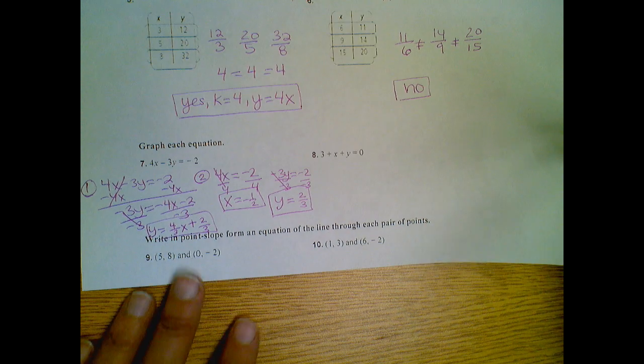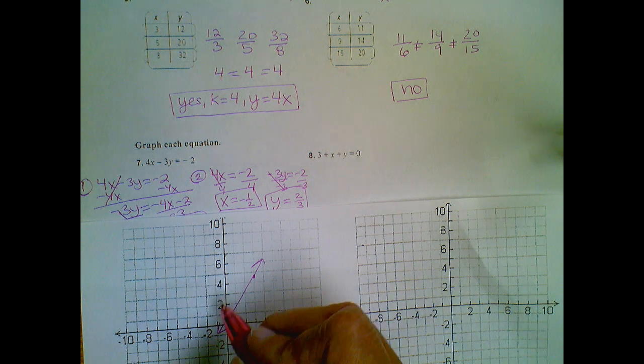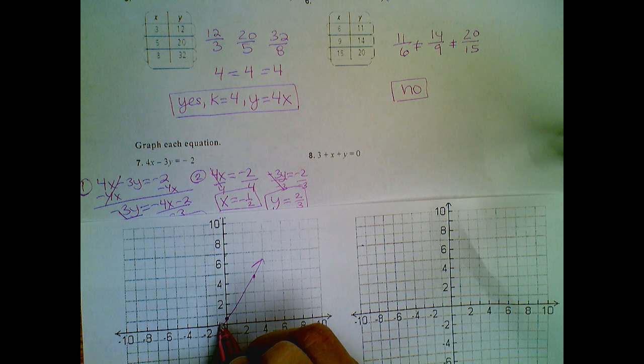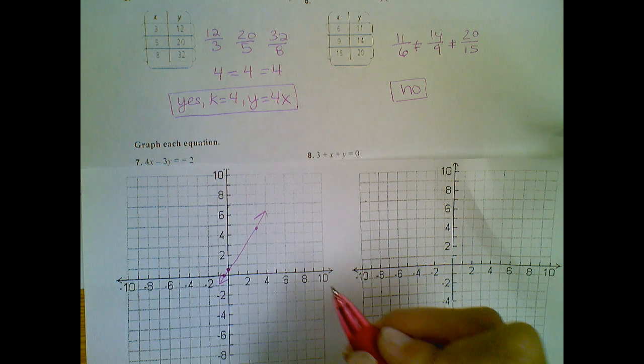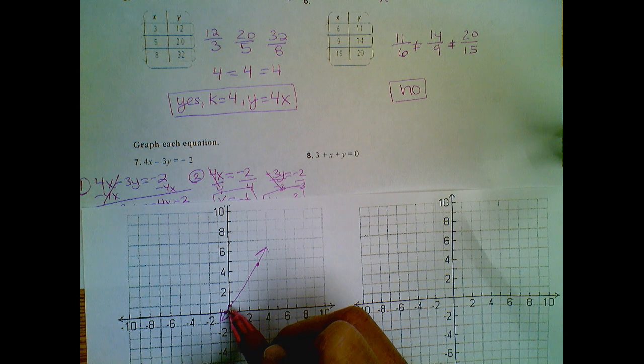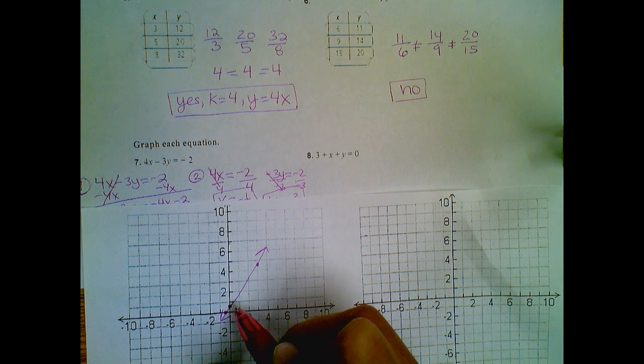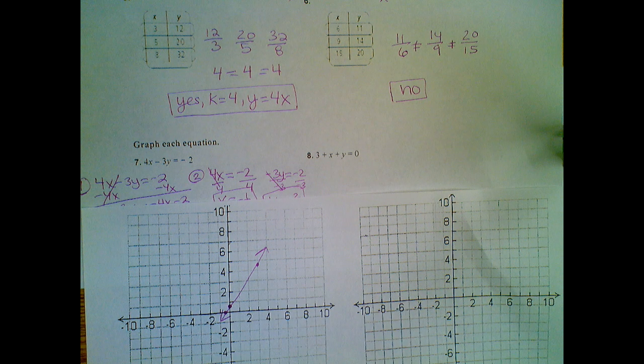So it crosses the x-axis at -1/2. So right here at -1/2, it crosses that x-axis. And then it crosses the y-axis right at 2/3. So right between 0 and 1, it crosses that y-axis, and then we can continue with that line.